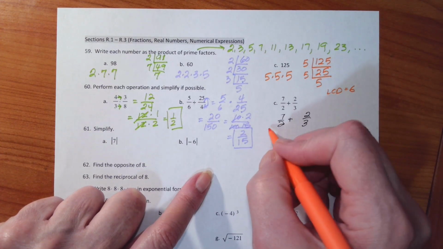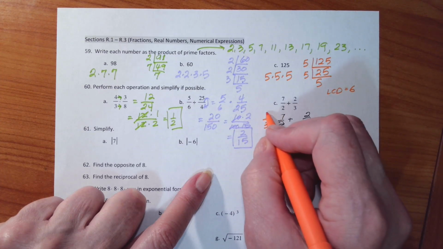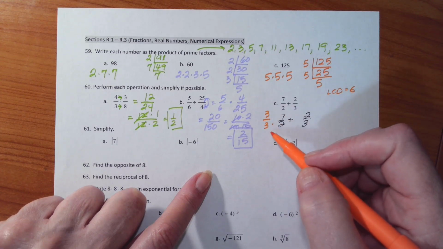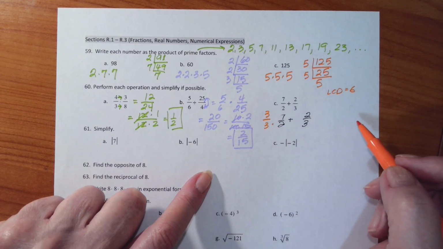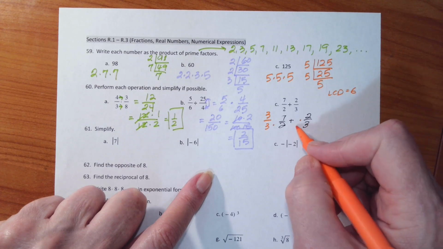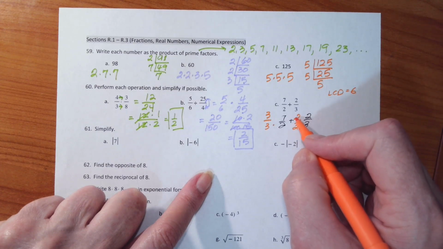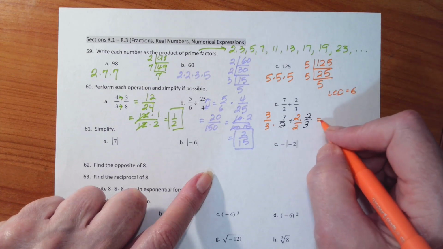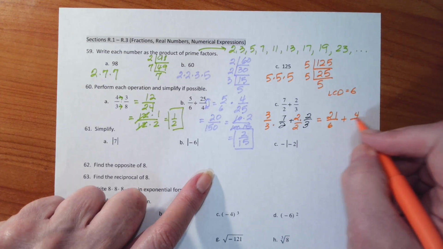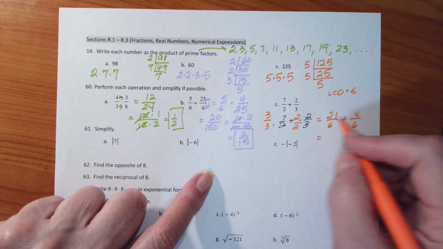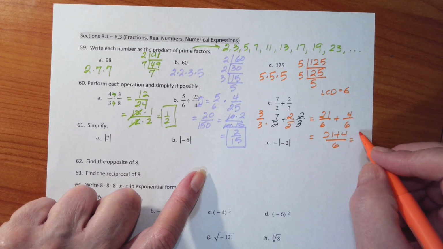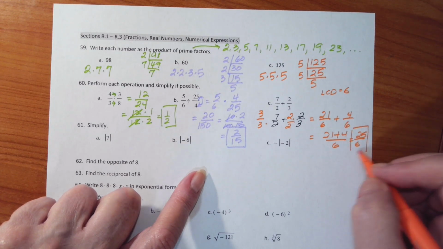Well, to turn 2 into 6, I have to multiply this times 3, which means I have to multiply the numerator the same. This is just the same as multiplying by 1, so I'm not changing the value, just the way it looks. And 3 times 2 will give me 6. Here, to turn 3 into 6, I multiply by 2, so I have to do the numerator as well. So this gives me 21 over 6 plus 4 over 6, which becomes 21 plus 4 over 6, which is finally 25 over 6.